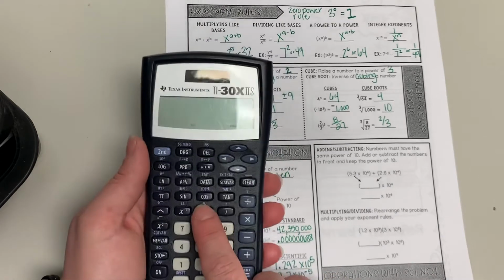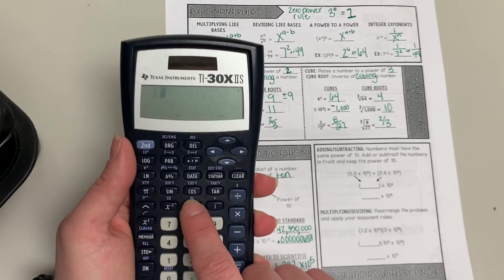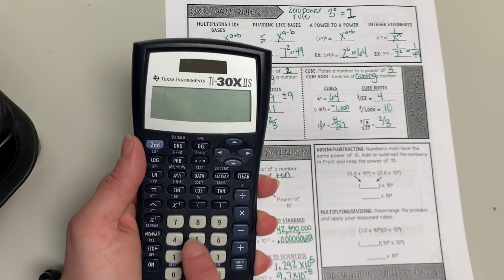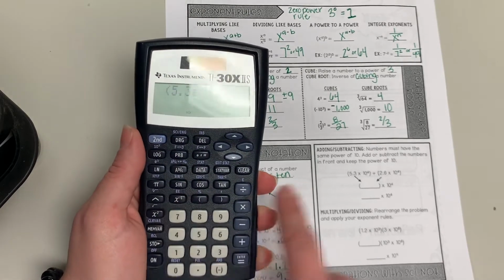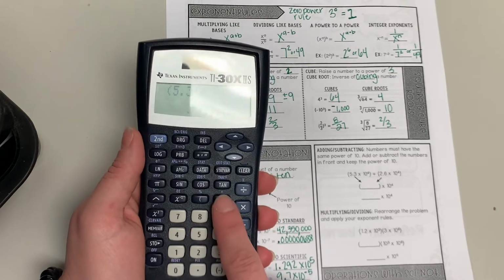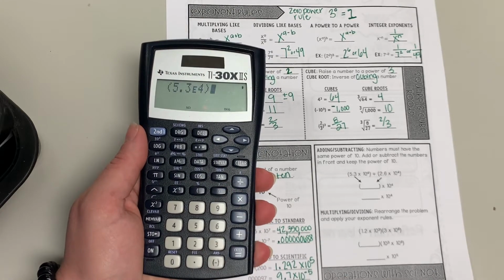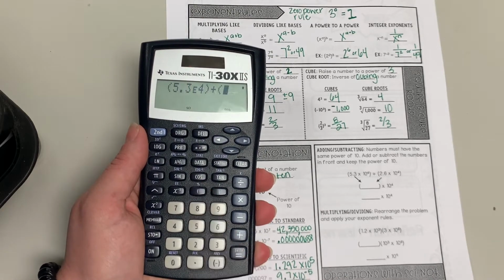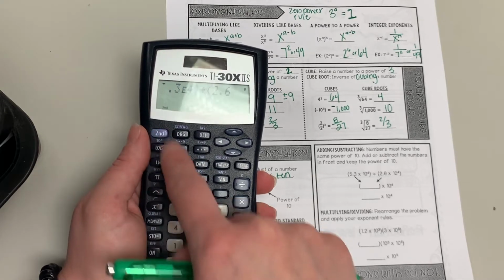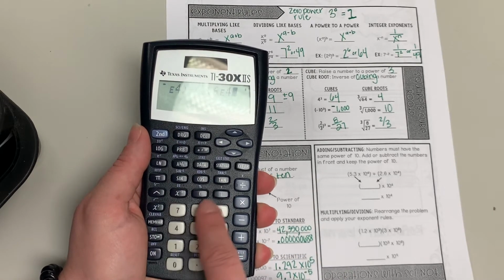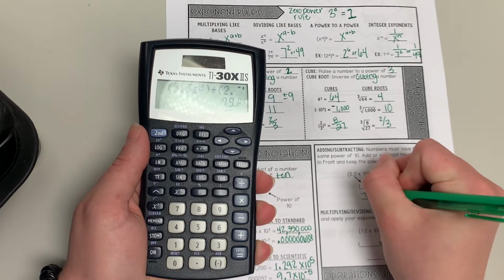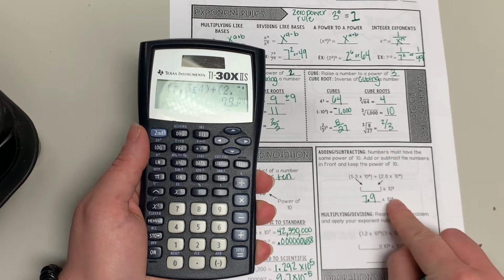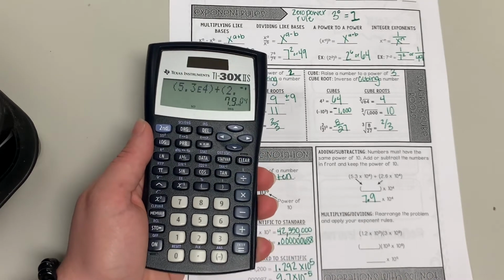So, if you want to enter parentheses, that's fine. You don't have to. I like to enter them. 5.3. I'm going to do that little second E trick so I don't have to type everything in. 4, parenthesis, plus 2.6 E for my exponent, close parentheses, 7.9 times 10 to the 4th. And yes, that's what we have.